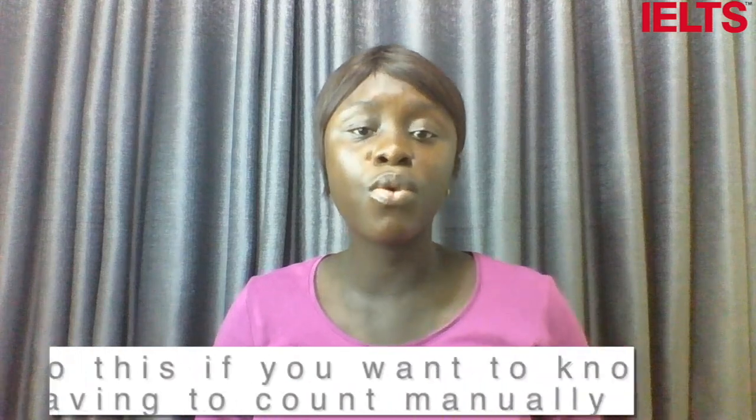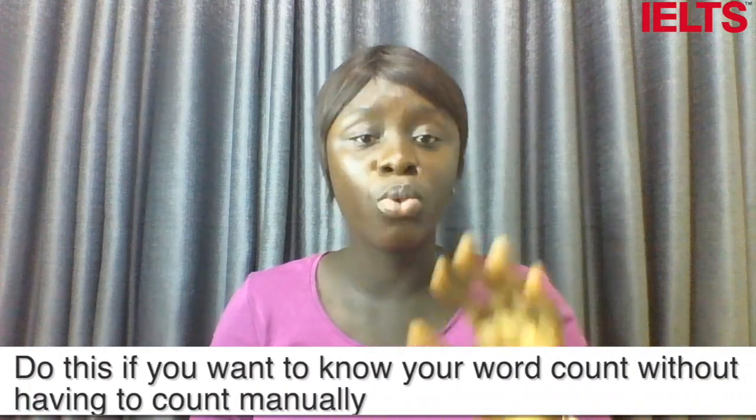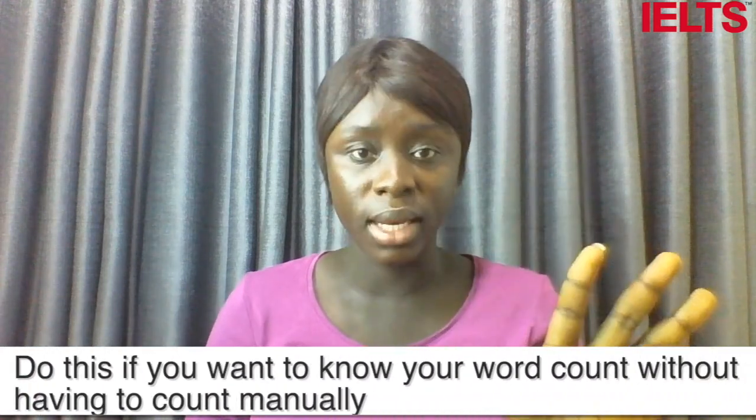1, 2, 3. Is this how you count your writing task whenever you are done writing? Remember, you're in your exam and you do not have all the time to start counting manually, whether you have written up to 150 words for your task 1 or 250 words for your task 2. Do this if you want to know your word count without having to count manually.